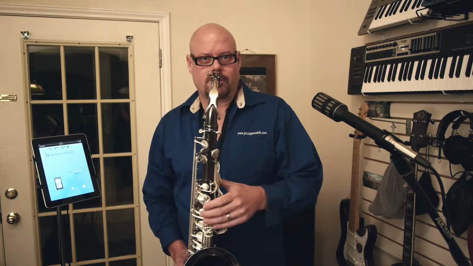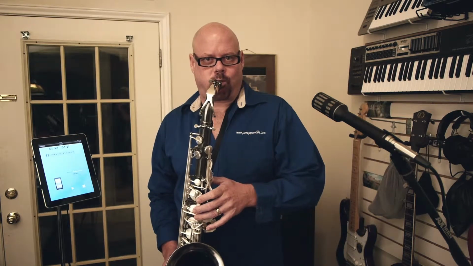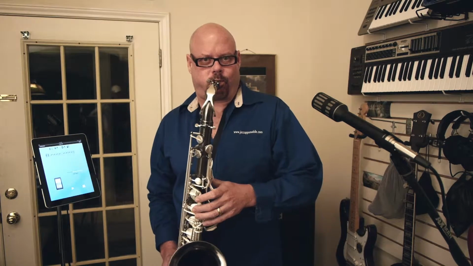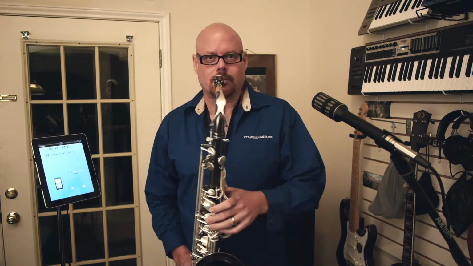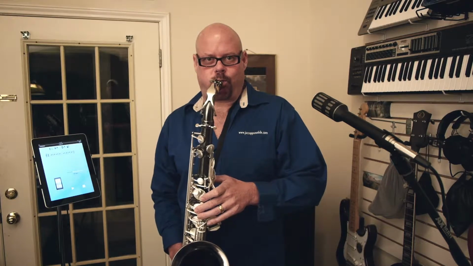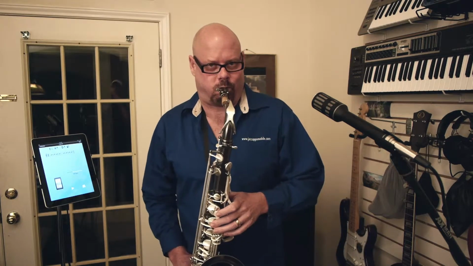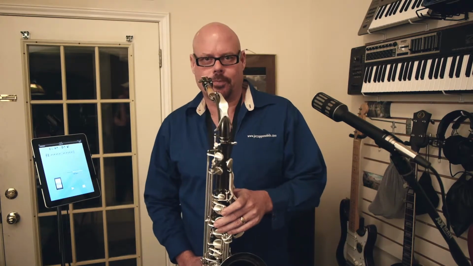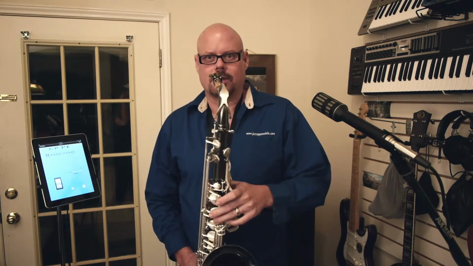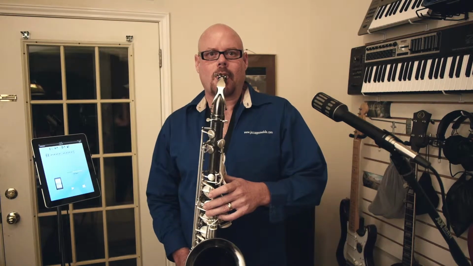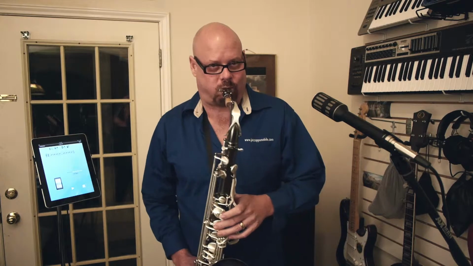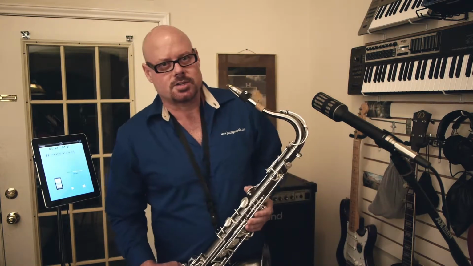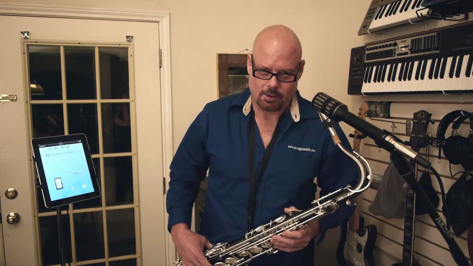Like, for example, that's major. If we lower the seventh, make a flat 7, we get a different color. Or it's sometimes called mixolydian, or it's the sound of a dominant 7th chord. If we flat the 3rd, we get the Dorian minor, very common minor. So making simple alterations in the major scale, we're creating other chord colors.